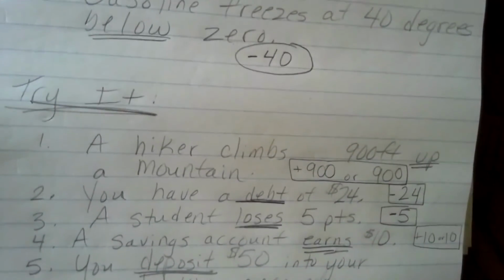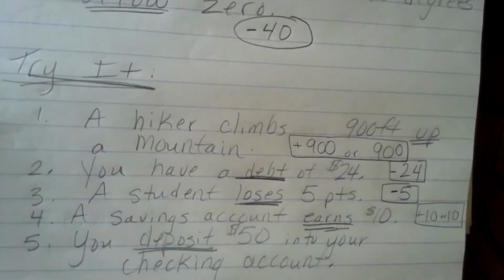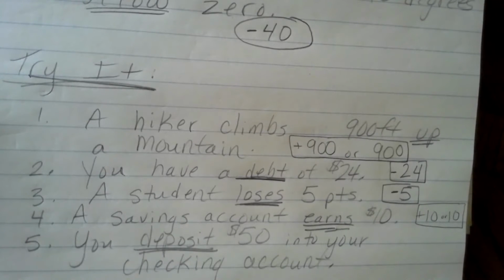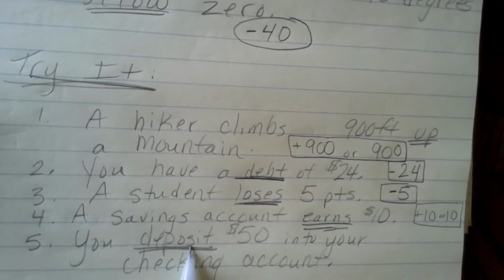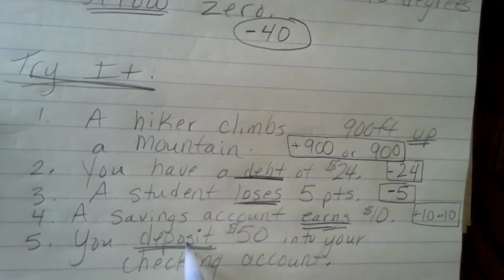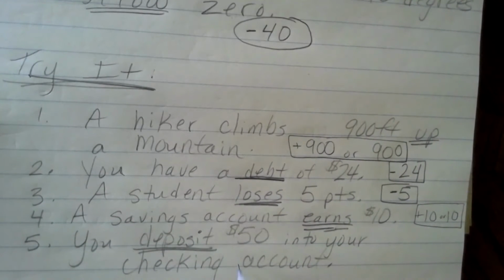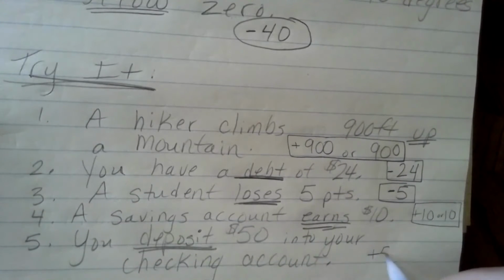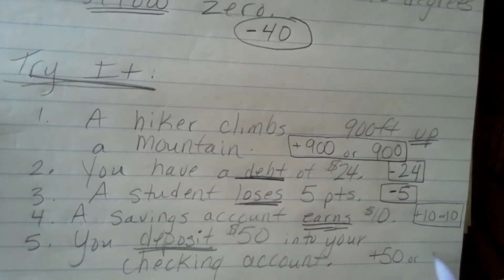All right, and the last one, you deposit $50 into your checking account. A deposit. So hopefully you've been listening to your family members, your parents talking about deposits and withdrawals. So deposit, actually you're adding to your account. So that's a positive 50.